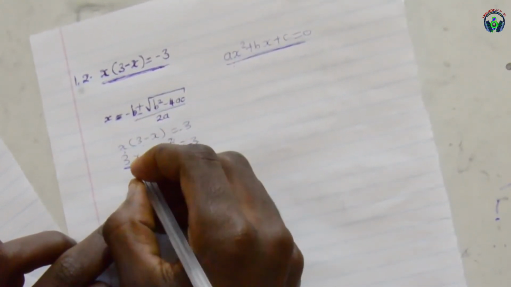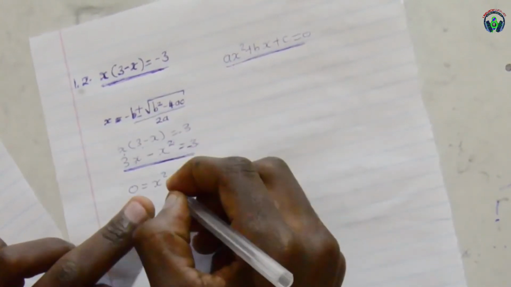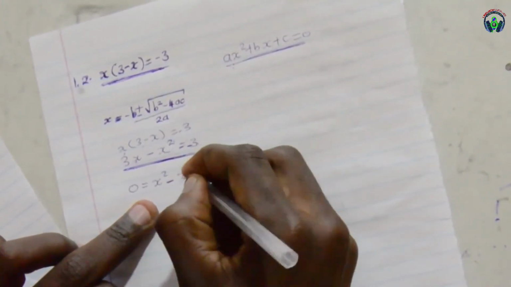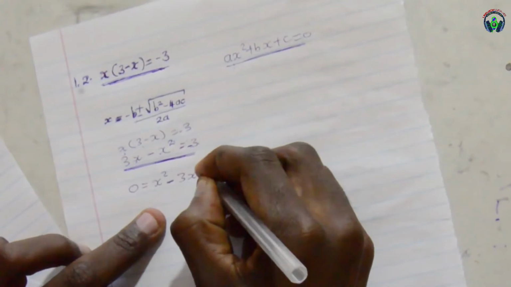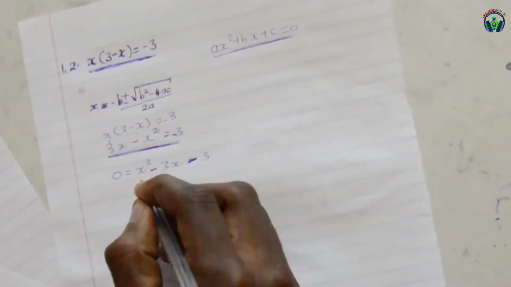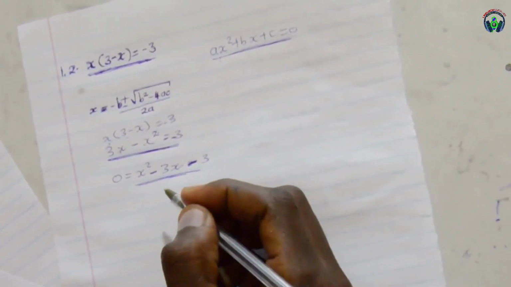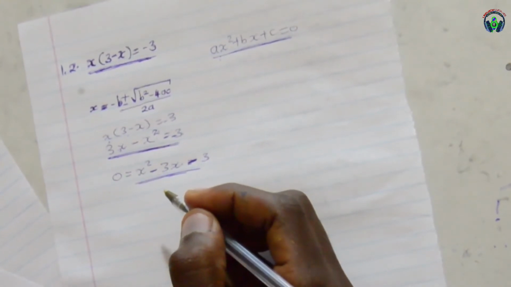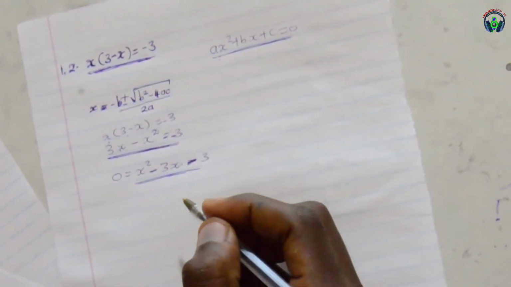3x is positive. When it goes to the other side of the equal sign, it becomes negative, minus 3x, and we have minus 3. So in this format, we can plug into the quadratic formula by substituting our a, our b, and our c.